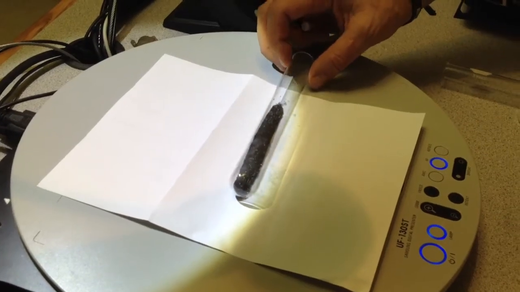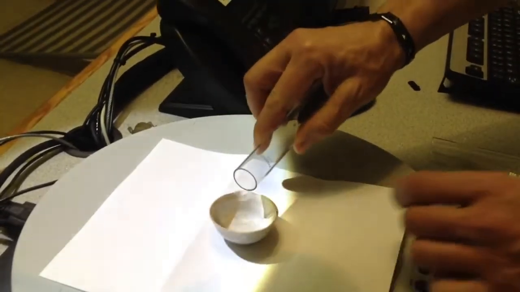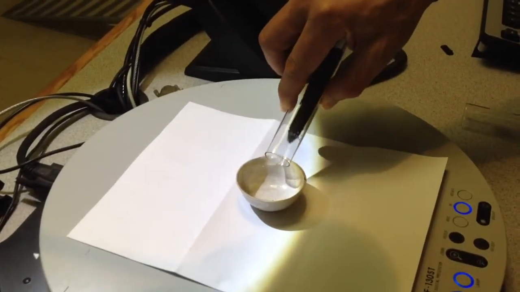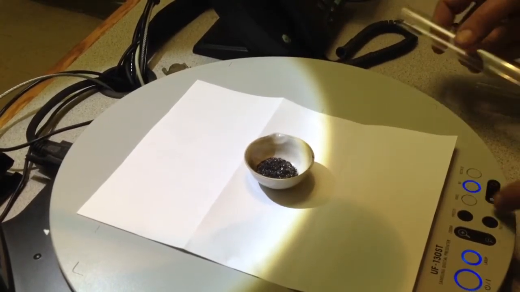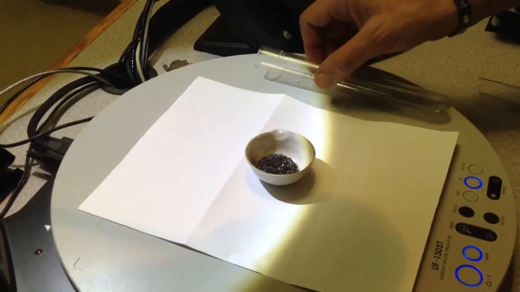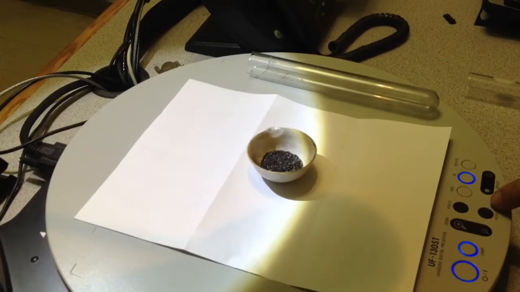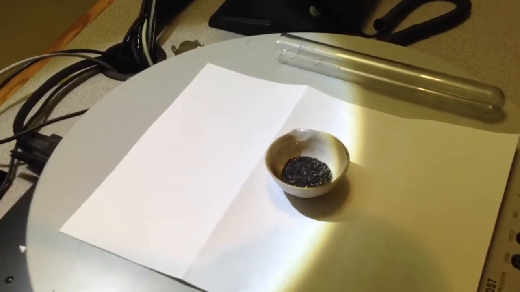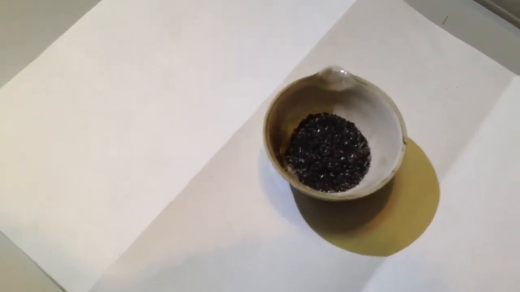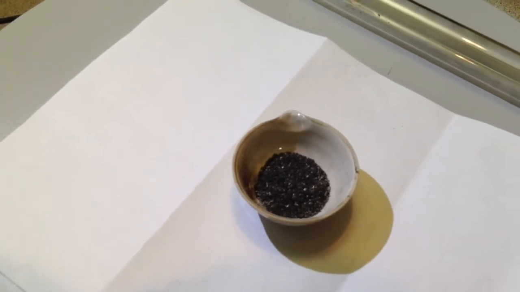This test tube is filled with a material. As I pour it in there, I want you to take a look and recognize the morphology of the material, if you would. You see it? I'm going to zoom in on it. Let me get a picture of the screen. You can take a picture of the screen.